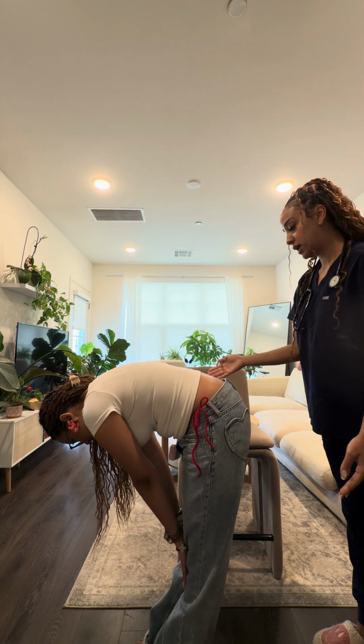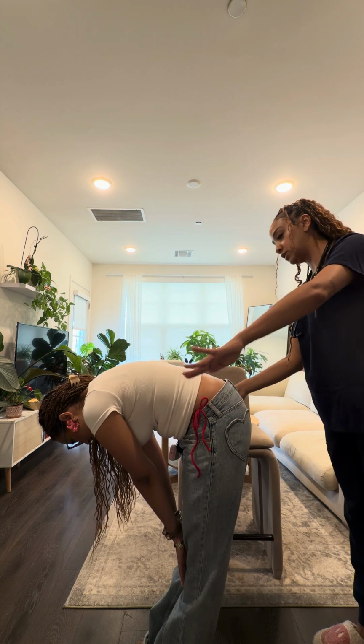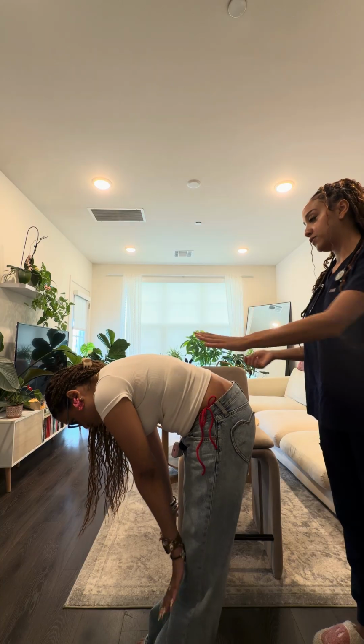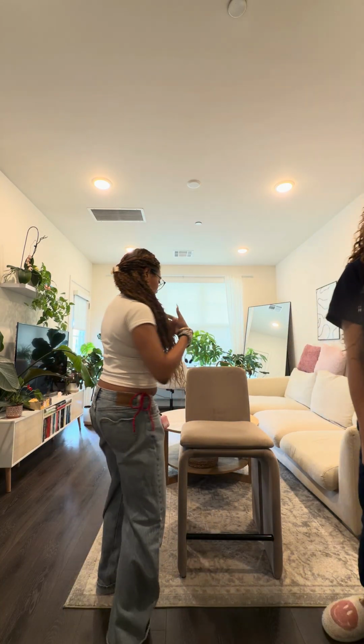Again, looking at her spine and her hip. Nothing's lifting, nothing's asymmetrical, and her spine is nice and symmetrical. So all expected findings. Okay, you're good. You can have a seat for me. So all that is normal. Her spine is straight. There's no rib hump. There's no asymmetry. Everything is normal.